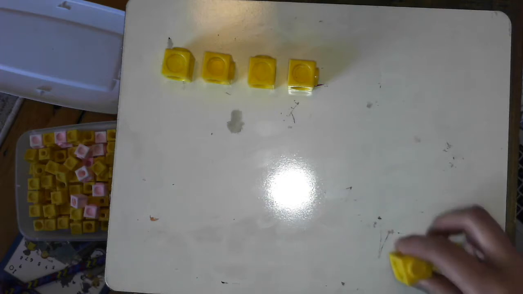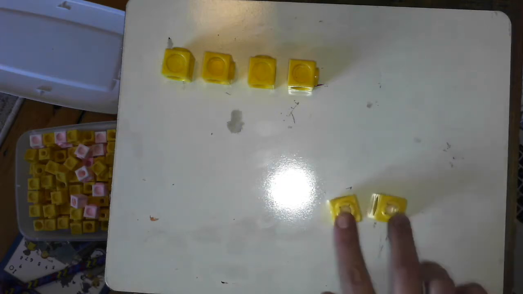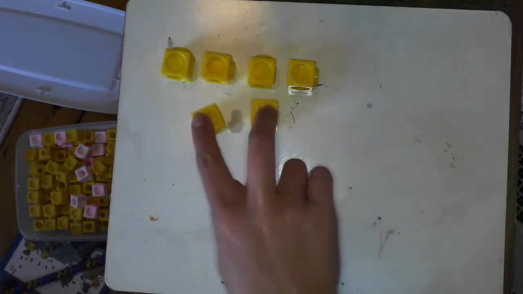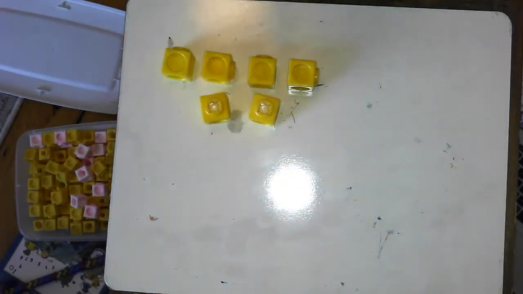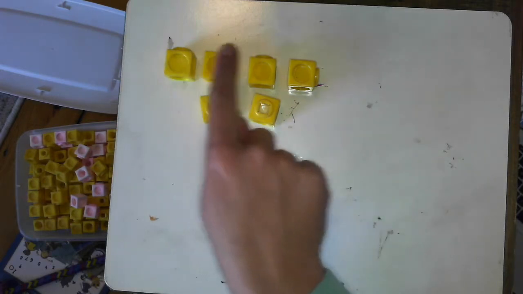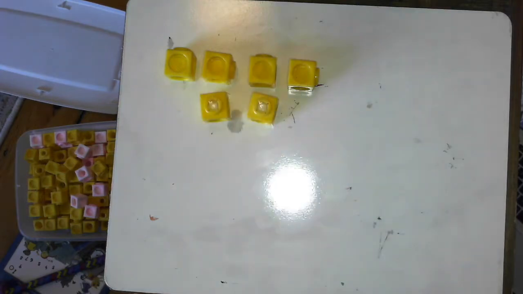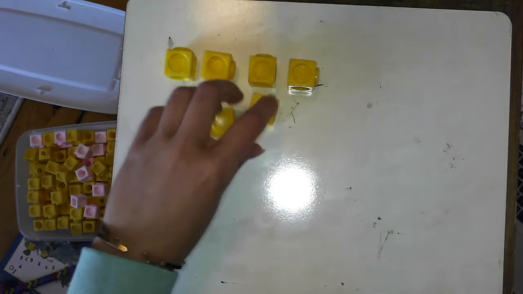2 more join them. Here they are, 1, 2. Hey, can we come eat with you? Now I have how many squirrels? I have 1, 2, 3, 4, 5, 6 squirrels. Let's write a number sentence for that.